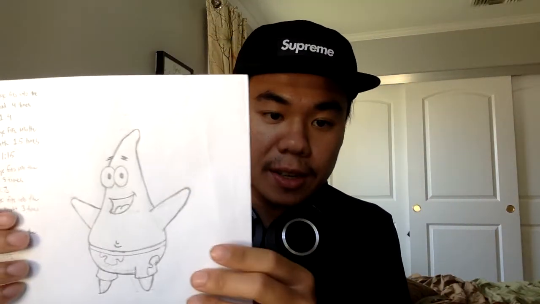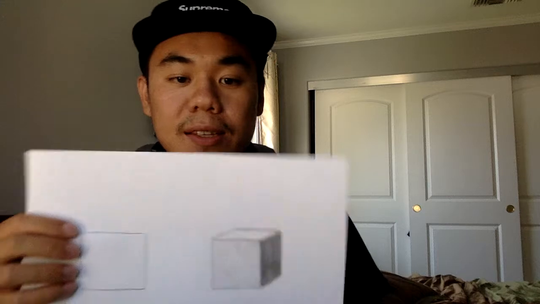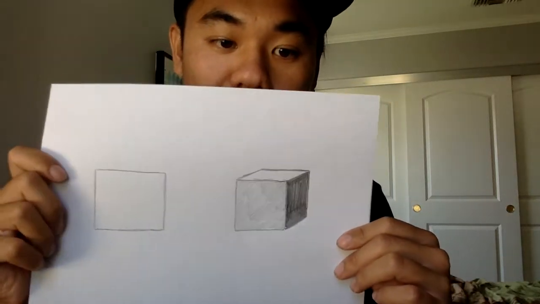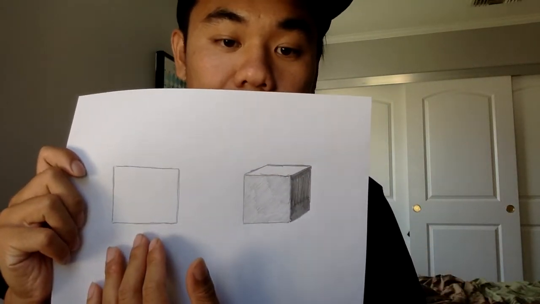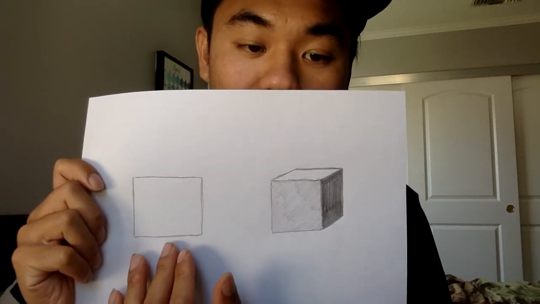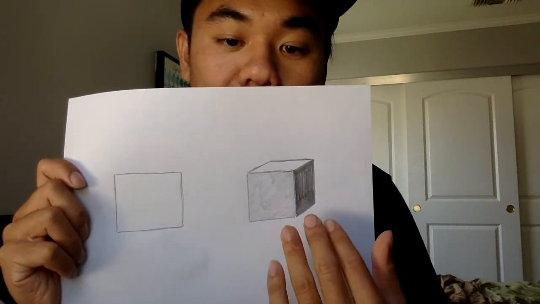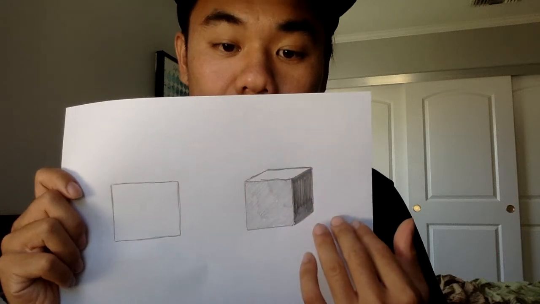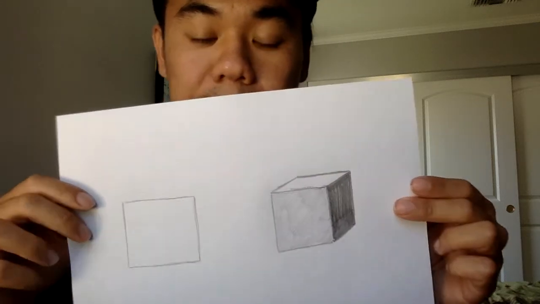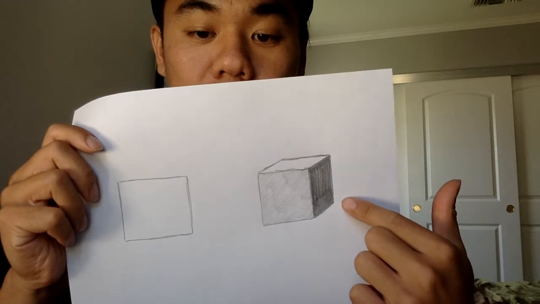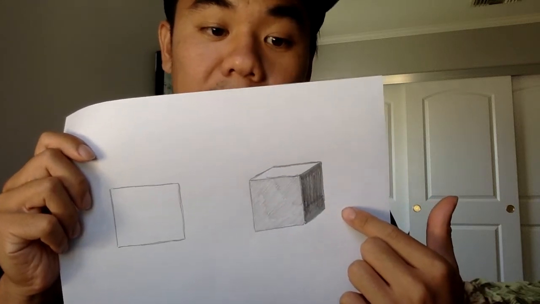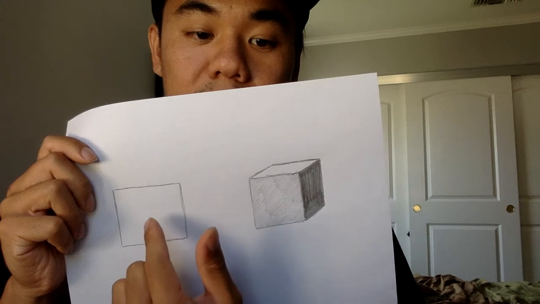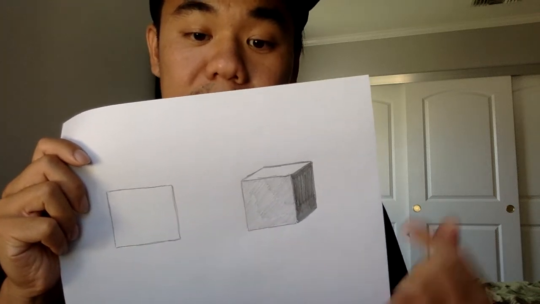So Patrick, right? If you look at this drawing of Patrick, he is 2 dimensional. Why? Because he's very flat. All right. A more clear example is if you have a square and a cube, right? We know that a square is a 2 dimensional object because it's very flat, right? And we know a cube is a 3 dimensional object because it has one thing that the 2 dimensional thing doesn't, and that is depth.